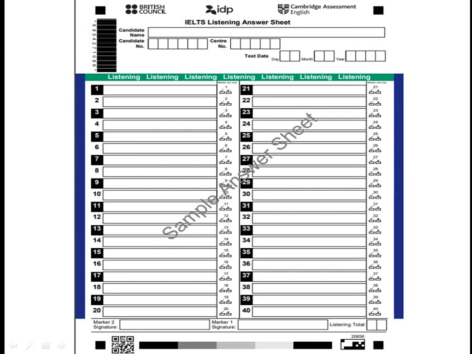So you can see here the sample answer sheet, and this is where you write your candidate name, write it in capital letters, and it should be very clear and neat. Candidate number, your center number, and your date. Write this and keep it aside. When you're finished with the audio, that 30 minutes is over. Then you can transfer your answers to this sheet one by one.